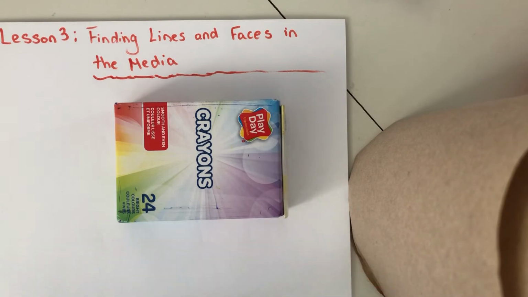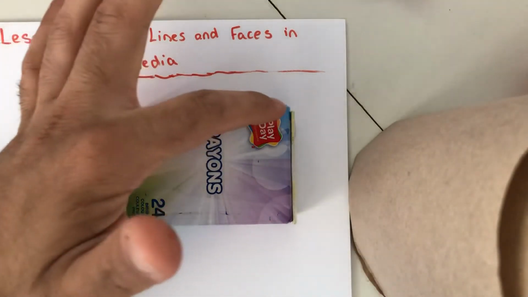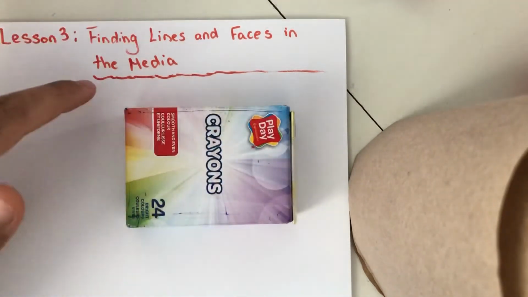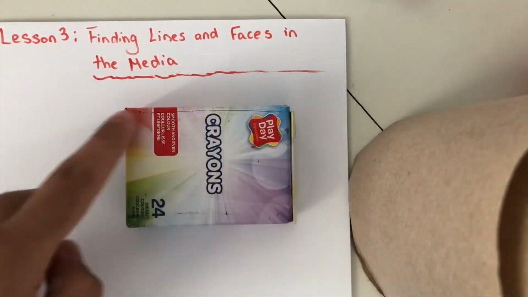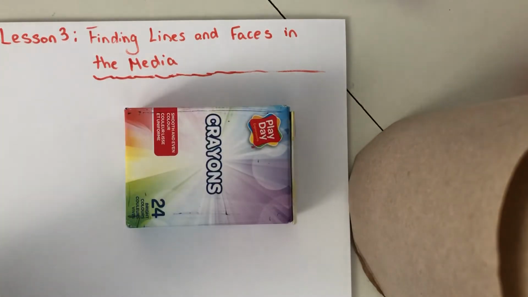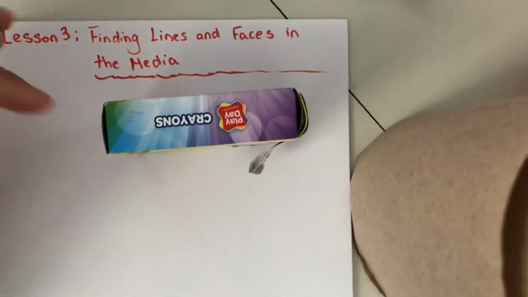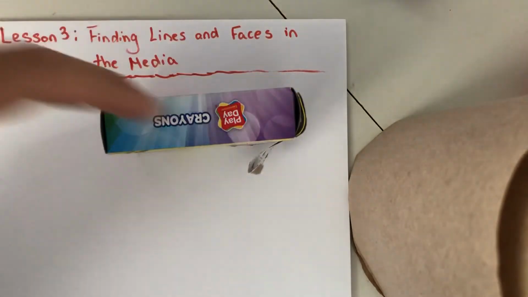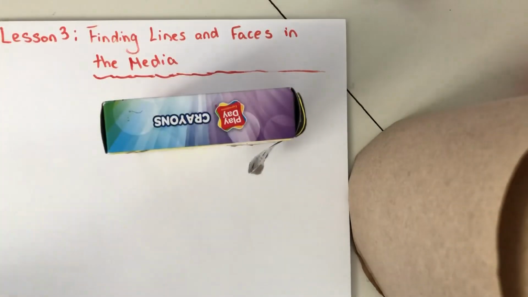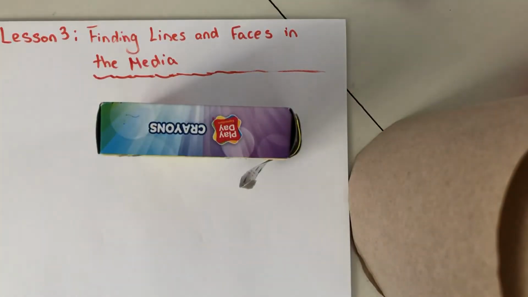Can you see any parallel faces on this box? Remember, parallel lines are 2 lines that never touch each other. So these 2 horizontal lines right here are parallel lines. Why? Because they'll never touch each other. These 2 vertical lines right here are parallel lines because they'll never touch each other. And I could flip the box all the way around and say, again, these 2 horizontal lines are parallel because they'll never touch each other, and these 2 vertical lines are parallel because they'll never touch each other.